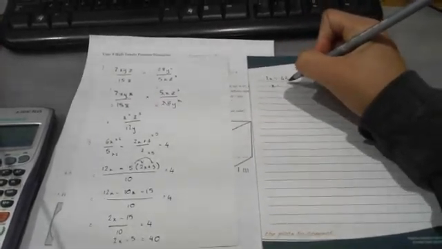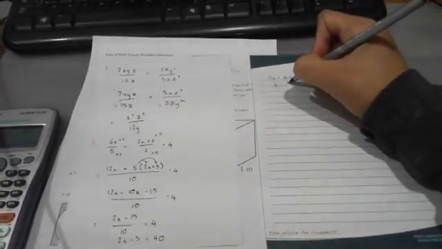X equals 55 on 2. Okay, and that is it, it is an improper fraction. Happy to leave it like that.